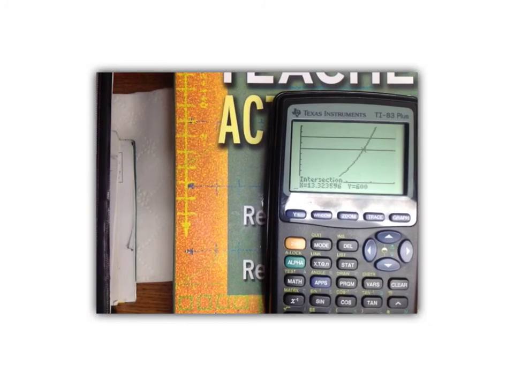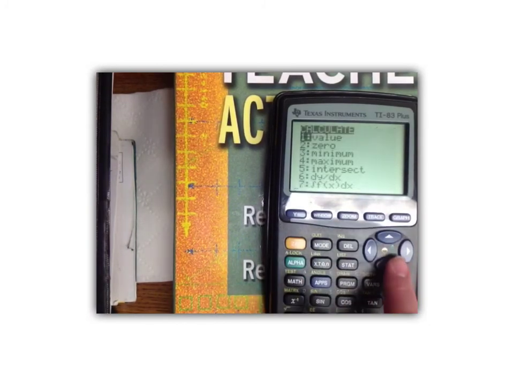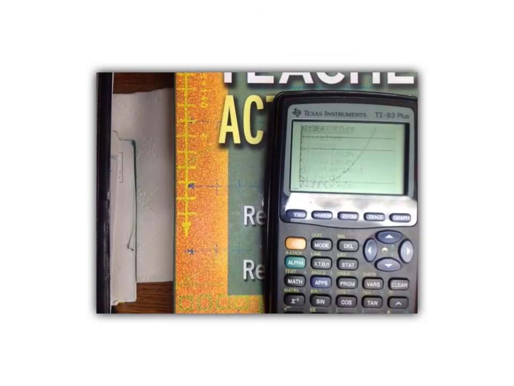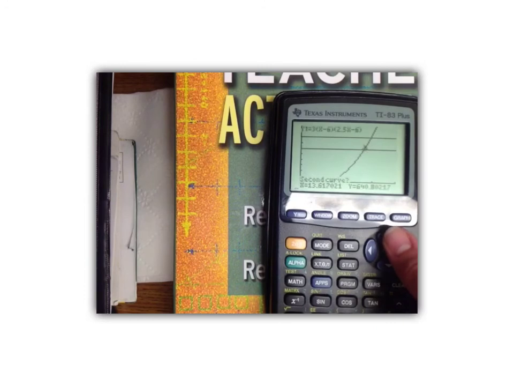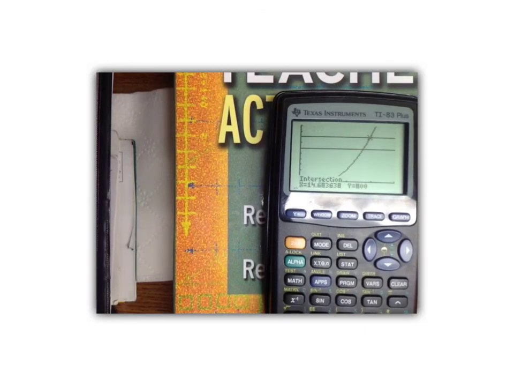So that's about 13.3. I can do it again. Here, I want y sub 3, and it's 14.7.